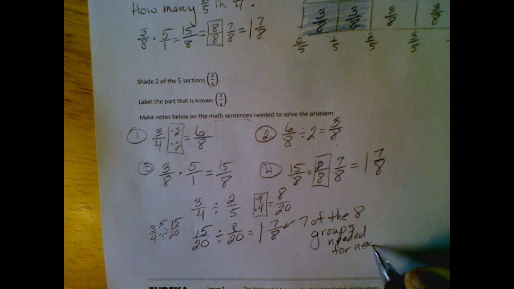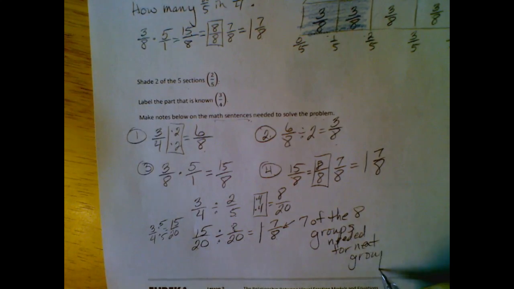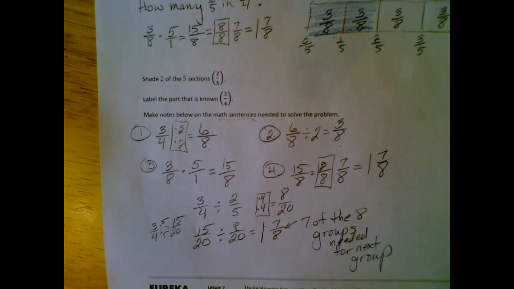Okay, so relationship between the fraction models and the equations.